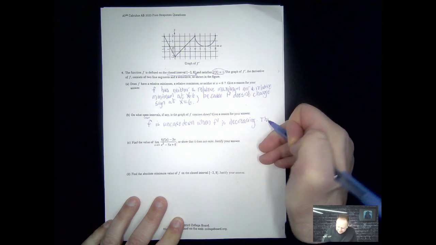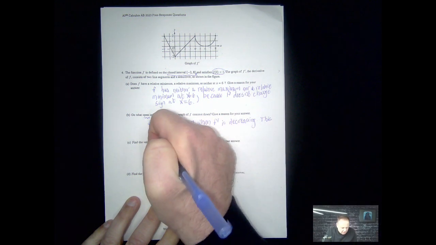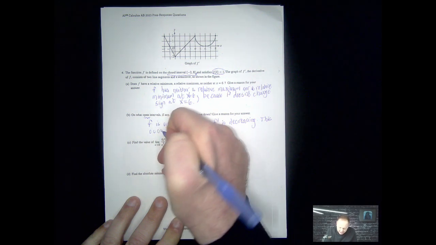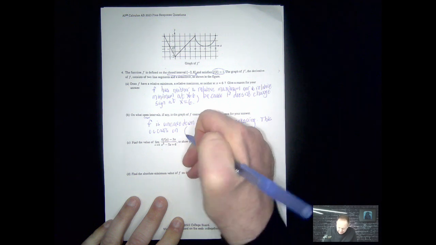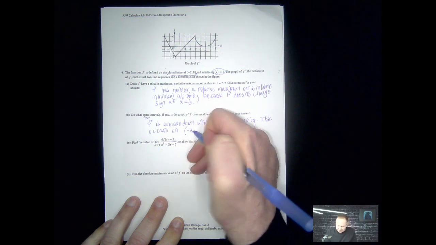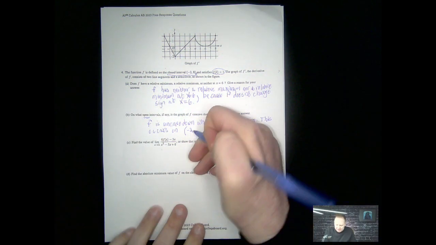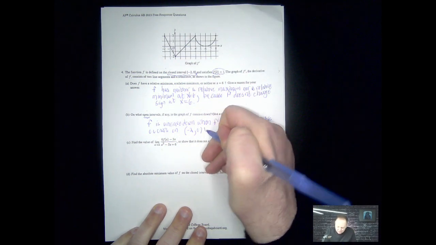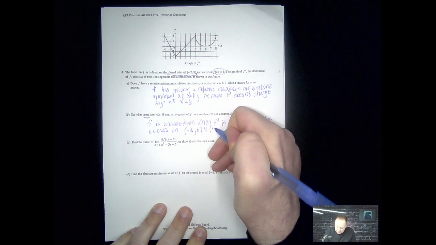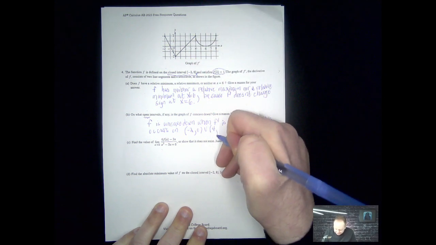This occurs, they use the word on, I'll use the word on also. On, again, if it was the closed interval, we would close down that left endpoint, but it says open intervals. So we'll go to -2 to 0. That's when F prime's decreasing. Union 4 to 6.